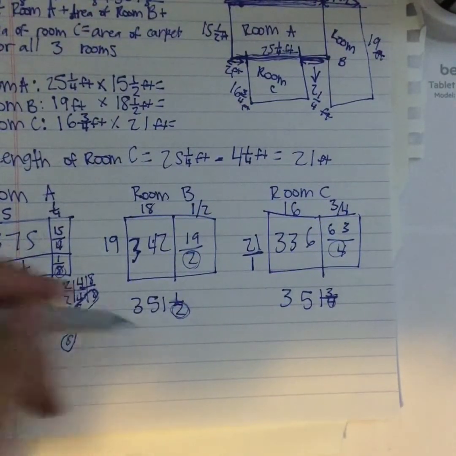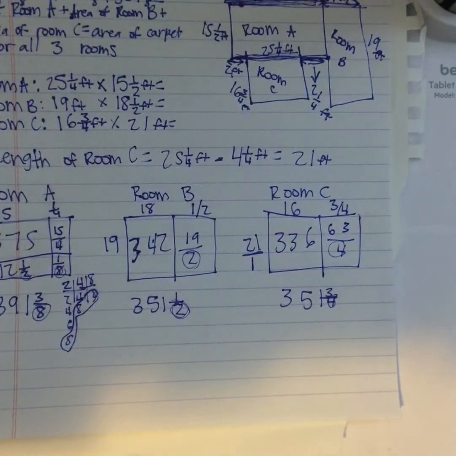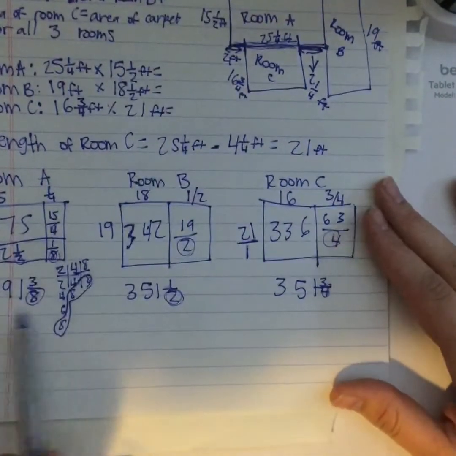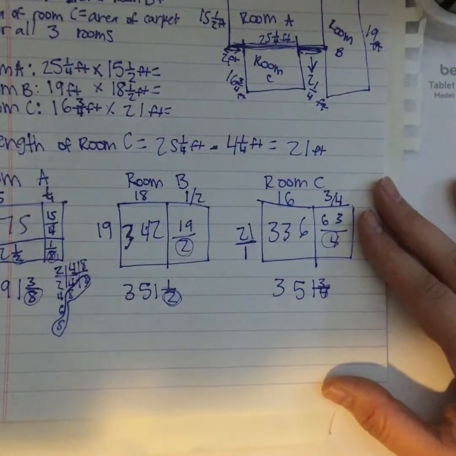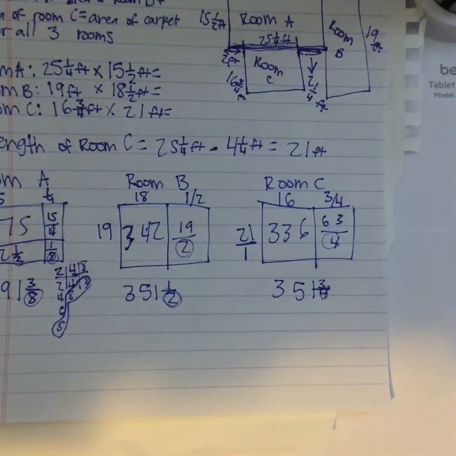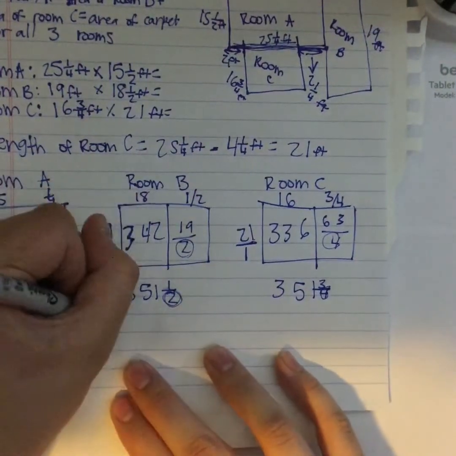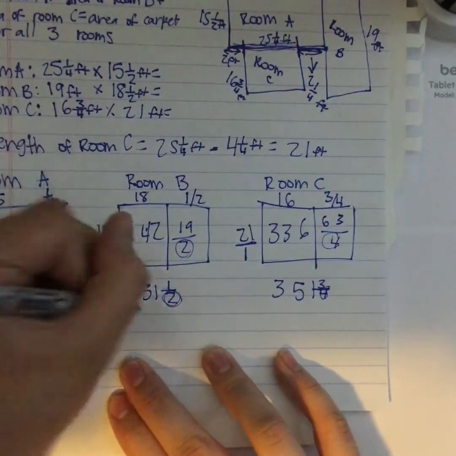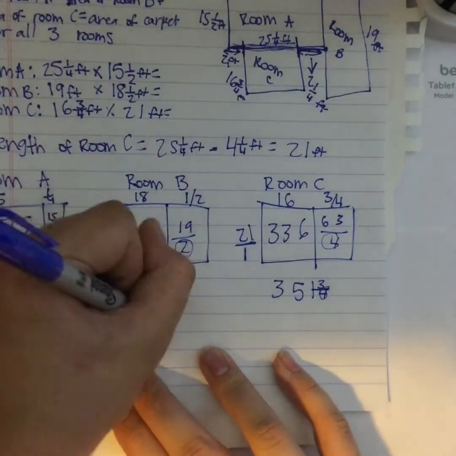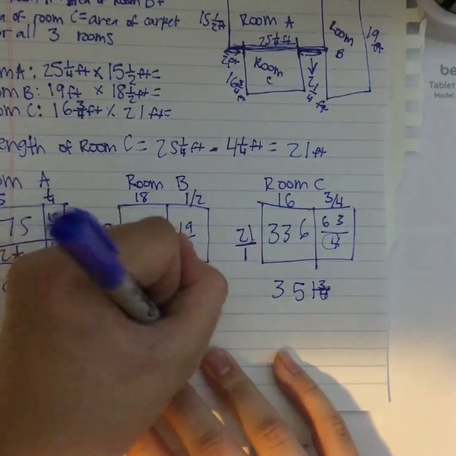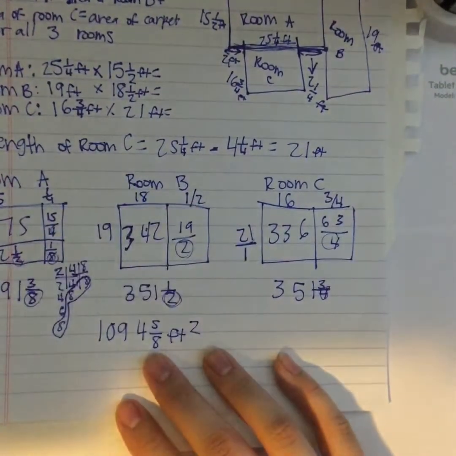All of those three numbers added together, be very careful when you're adding this many numbers, especially with numbers this big. It's very easy to make a mistake, but all three of those added together equal 1,094 and 5/8 feet squared.